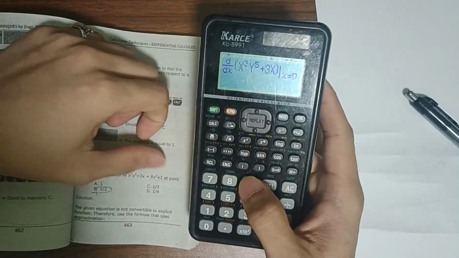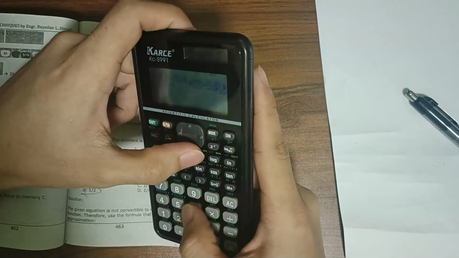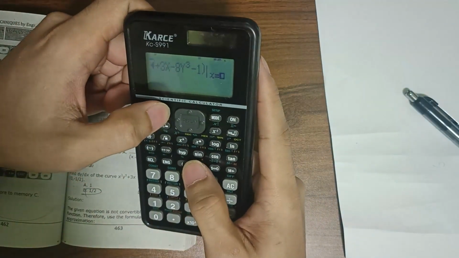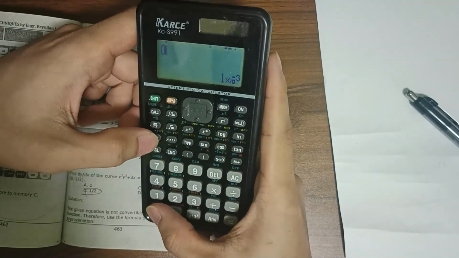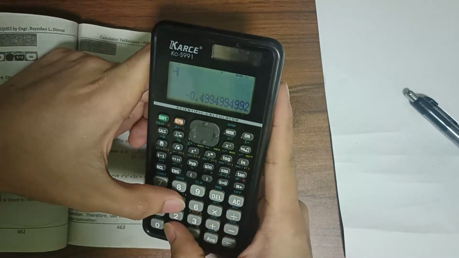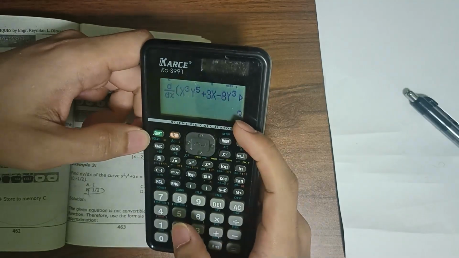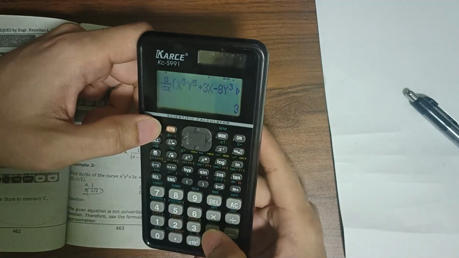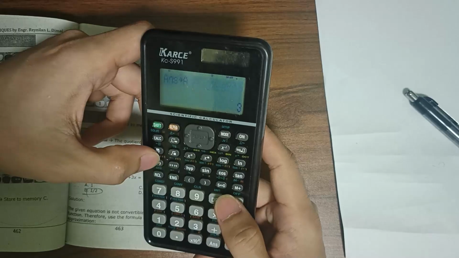but we isolate it, so we transfer this to the other side. Negative 8y cubed minus 1. Calc, x is 0 and y is negative 0.5. So this is our derivative with respect to x. So we store that, shift store into A.